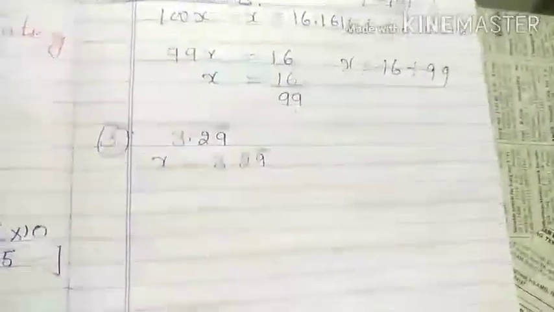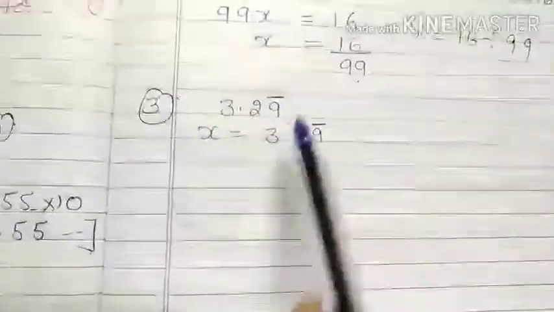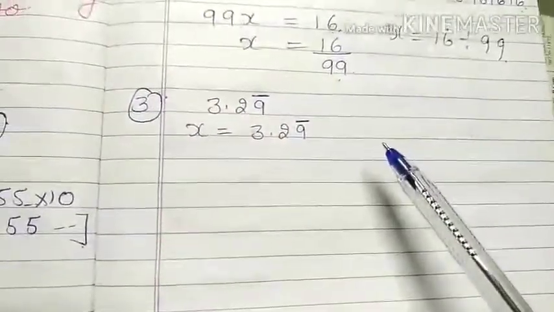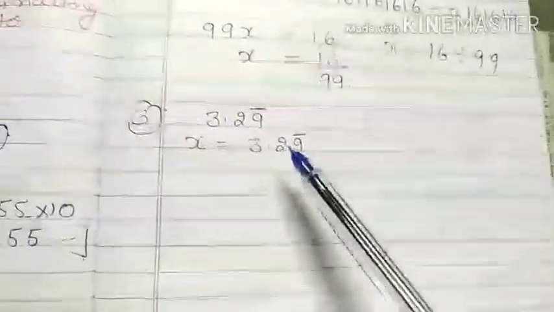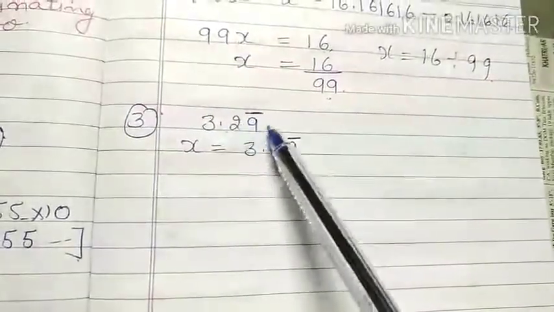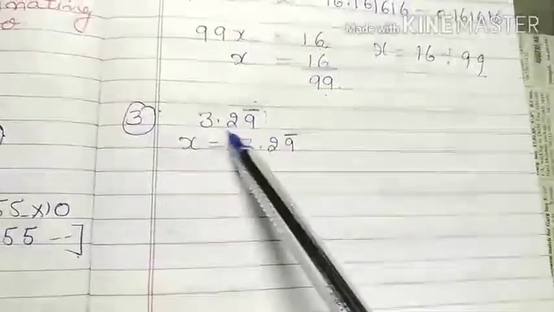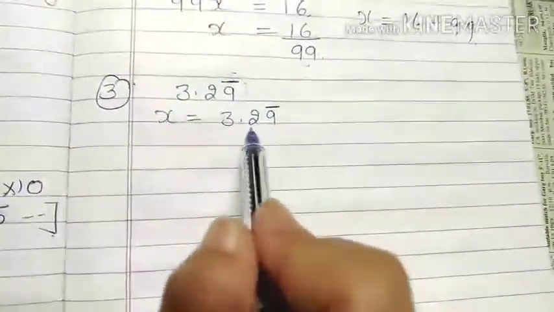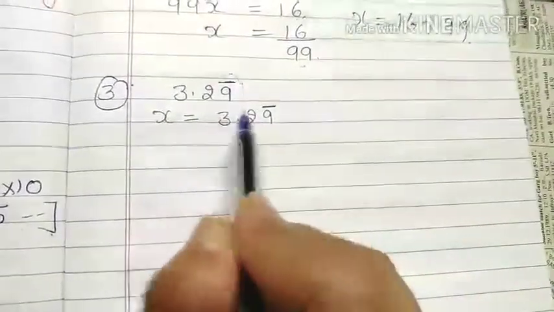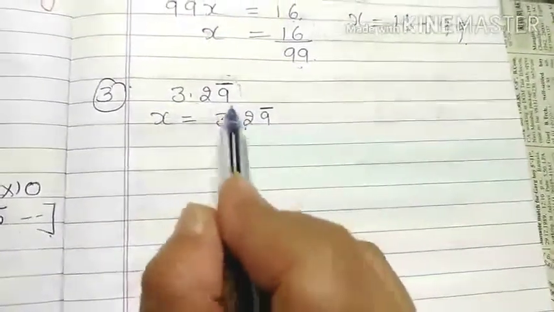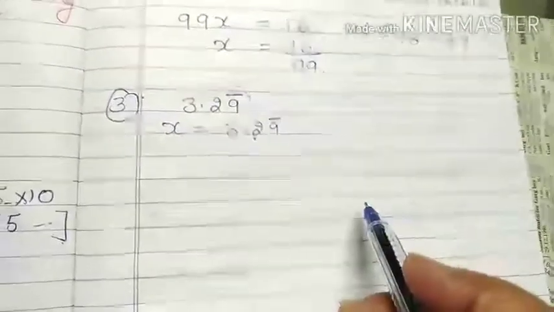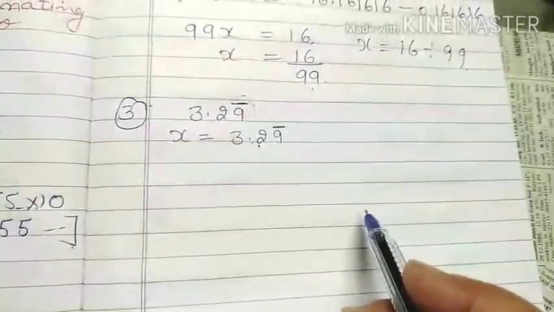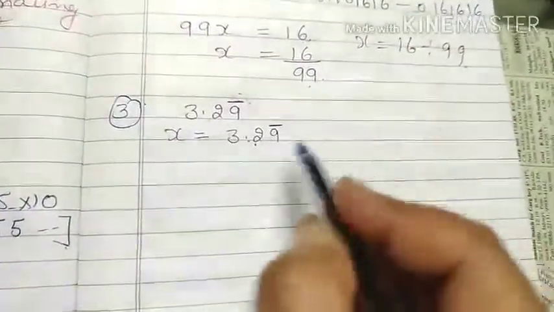But what will I do if I have a question 3.29 bar? Now here there is another digit also available. So what do I do? Before solving this repeated decimal, I shift other digits to the other side. Here I want to shift one digit to this side. It means I want to shift this decimal to the right of the 2. So that means I have to multiply. If you want to shift only one digit, that means you have to multiply by 10.